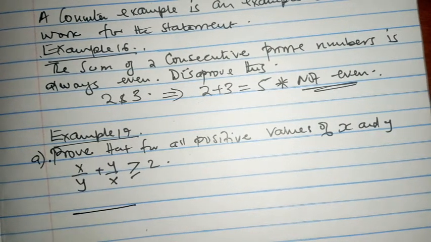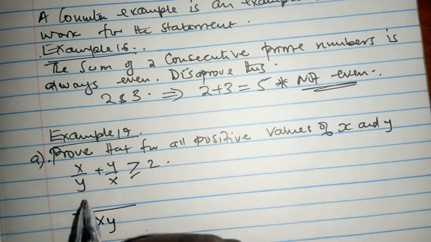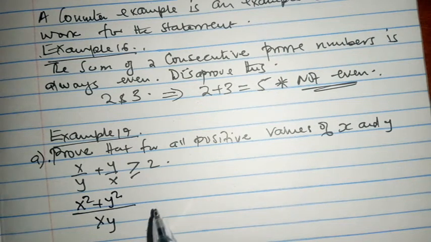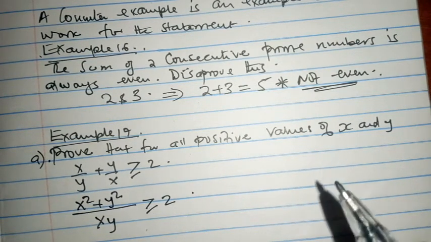So it is very important to collect what we know. The LCM of the denominators is xy. xy divided by y is x, times x is x squared, plus y squared over xy, is greater than or equal to 2.